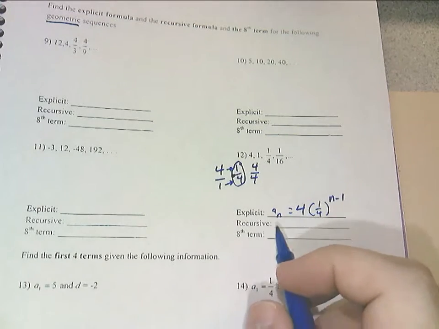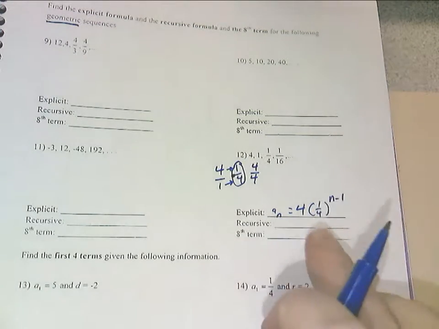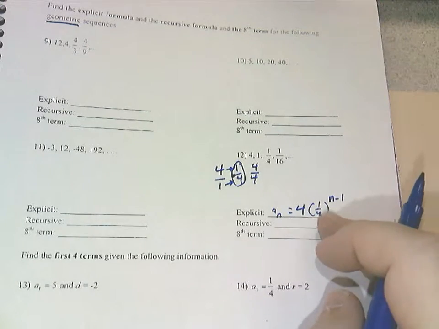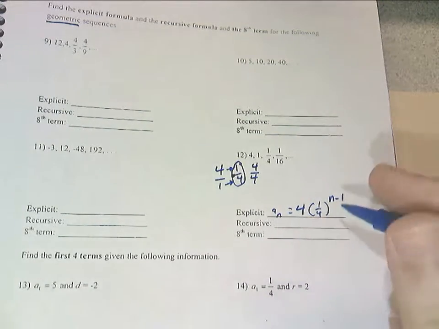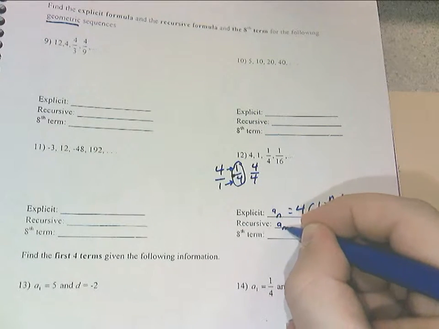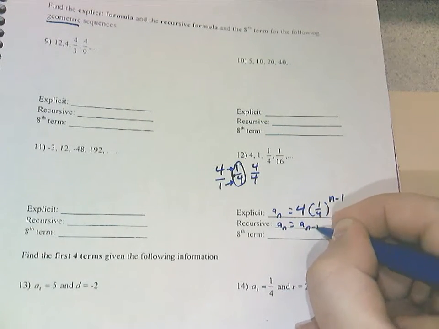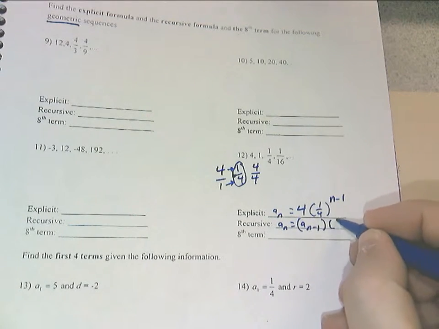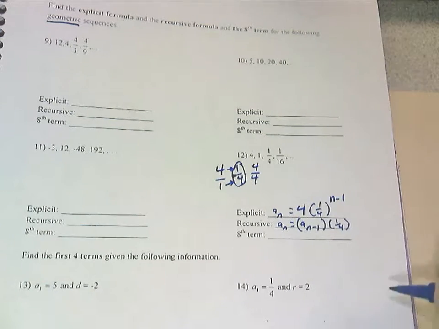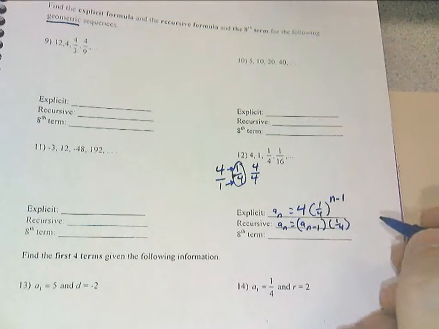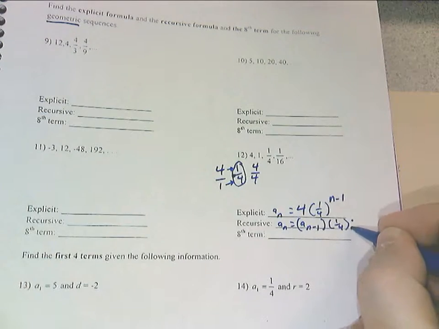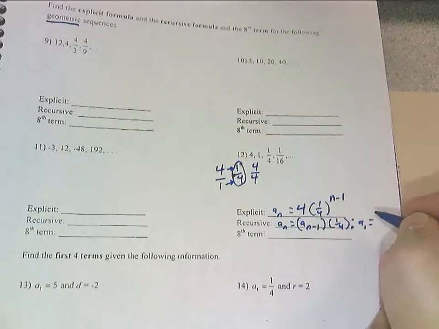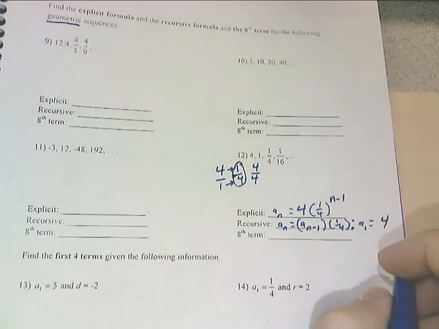Okay, and then the recursive. Again, the only difference between the recursive arithmetic and geometric is instead of adding your common difference, you're going to multiply your common ratio. So the beginning part's the same, a sub n is equal to a sub n minus 1. But I'm going to multiply this by my common ratio, which is 1 over 4. And that's the first part of the formula, but again, I'm not done. I have to identify my first term. a sub 1 is equal to 4. And there's my recursive formula.